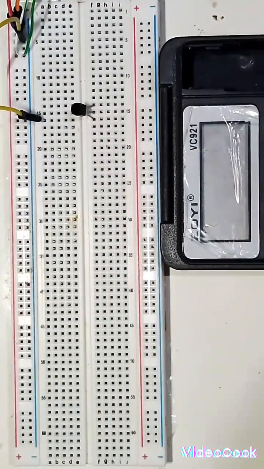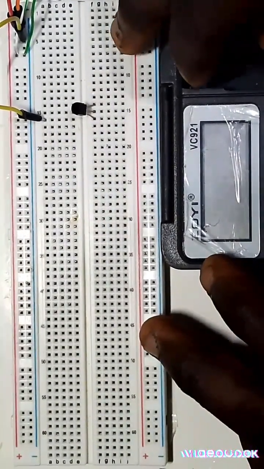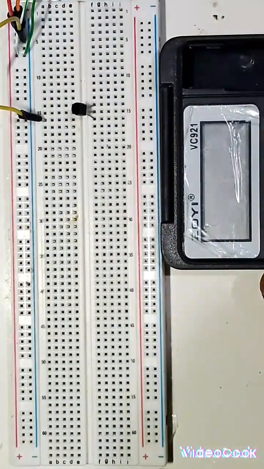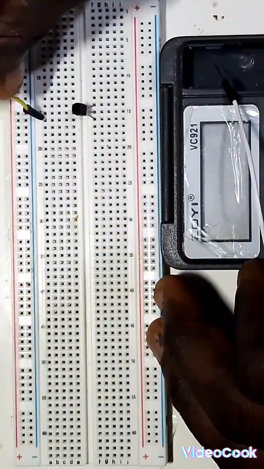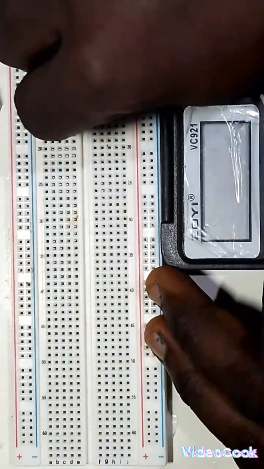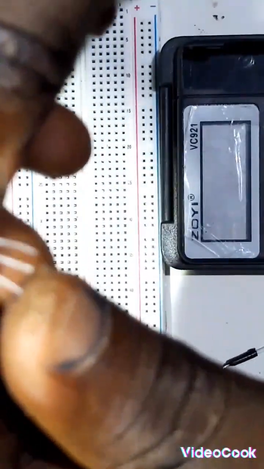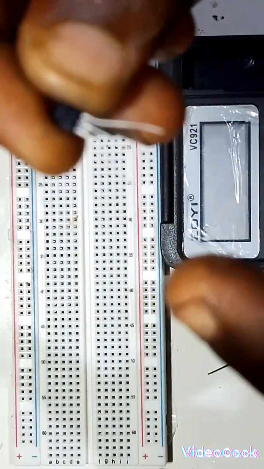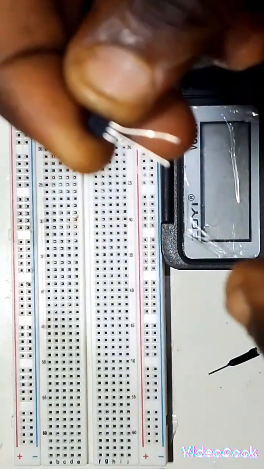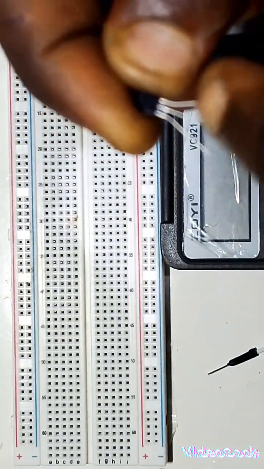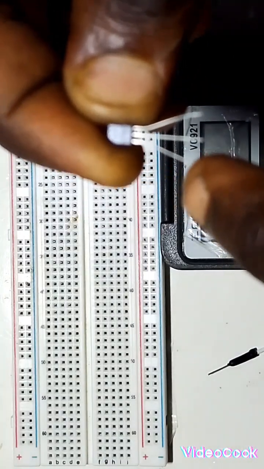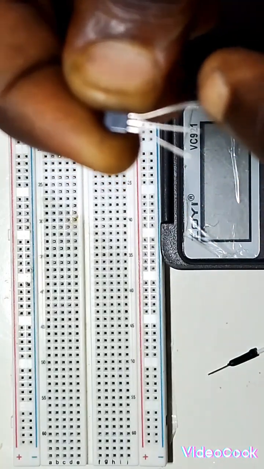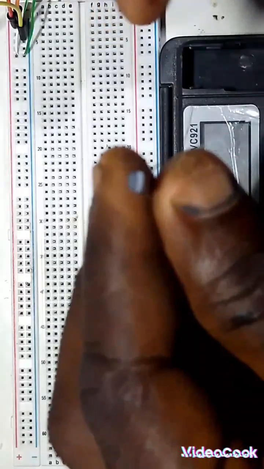Okay guys, back to the main practical. Now this is an NPN transistor, C1815. That's the part number. Likewise, the sketch I just showed you, this transistor has three pins. On the C1815, the collector is at the left hand side, the base is at the right hand side, and the middle pin is the emitter. That's when you keep it like this.